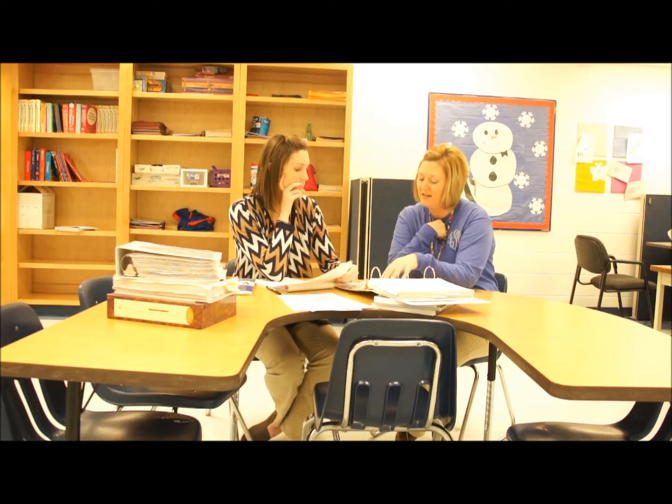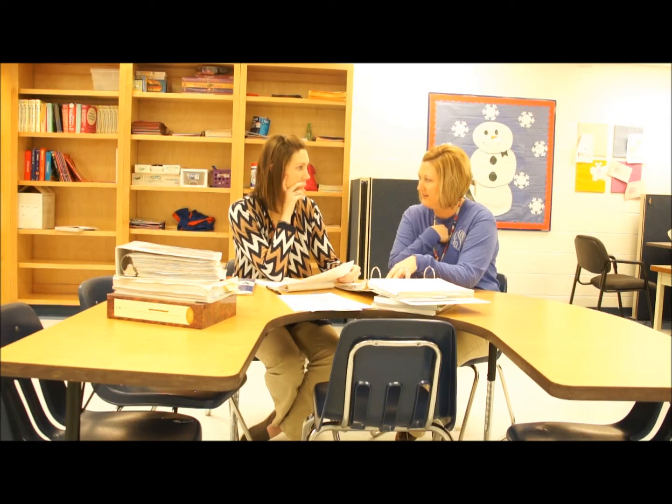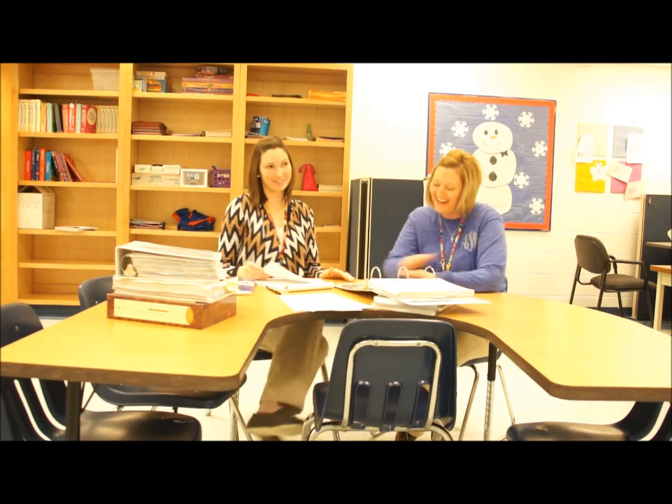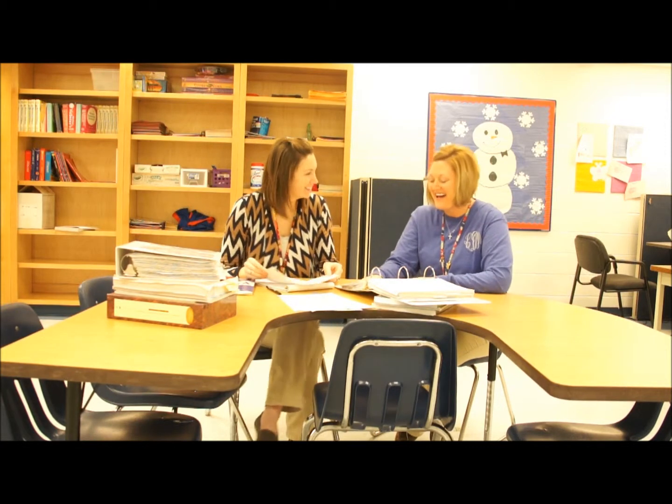This looks a lot like what we call a grade card down there, which is part of the PBIS. Oh, okay. I just changed it. I thought it looked familiar. Okay. So yeah, that's a lot like that.